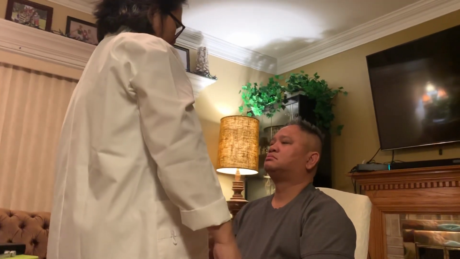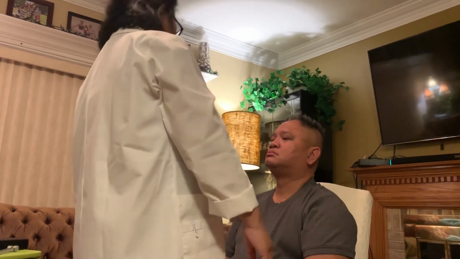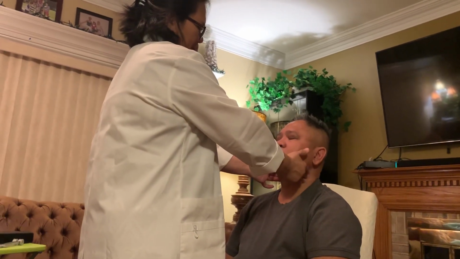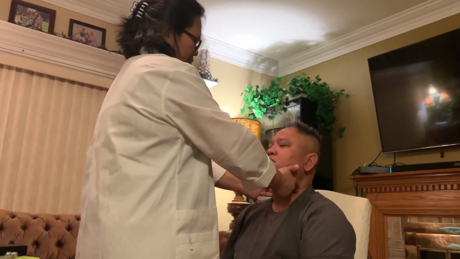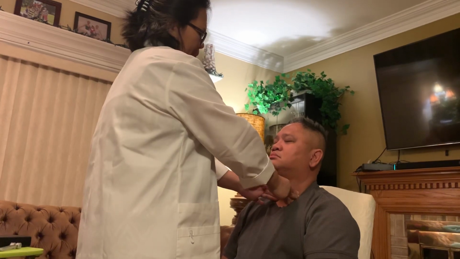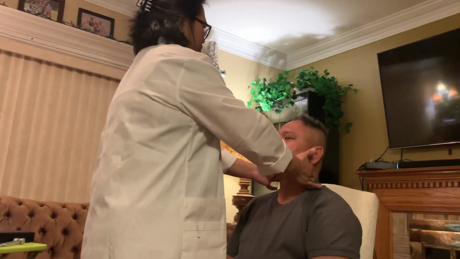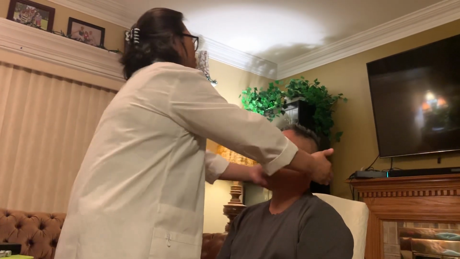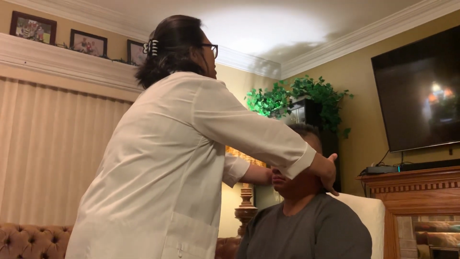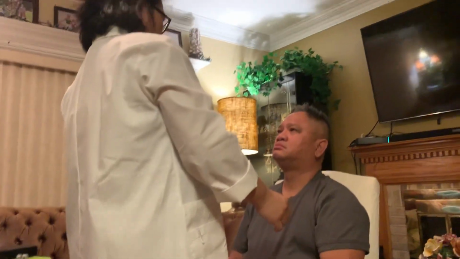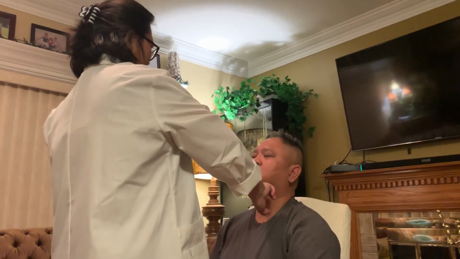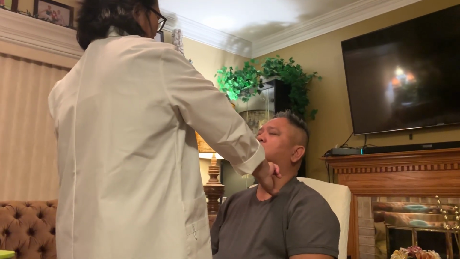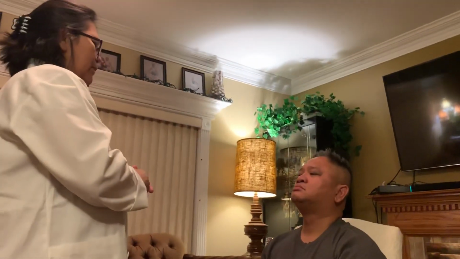And then the next testing we're going to do is the anterior cervical. So I'm going to palpate for your anterior cervical lymph nodes. Okay, and then I'm going to do the posterior cervical lymph nodes. Okay, I'm going to test for your occipital lymph nodes, which is just behind your neck. And then I'm going to palpate your trachea, which is in the midline. Okay, there we go.